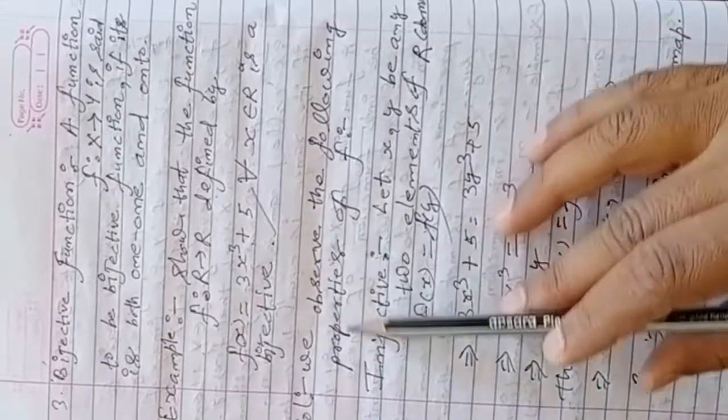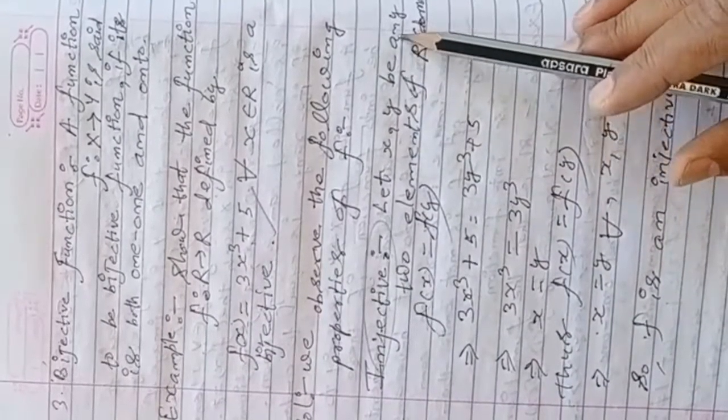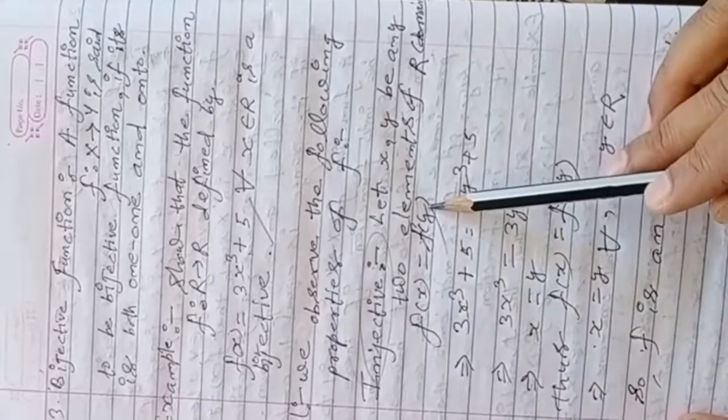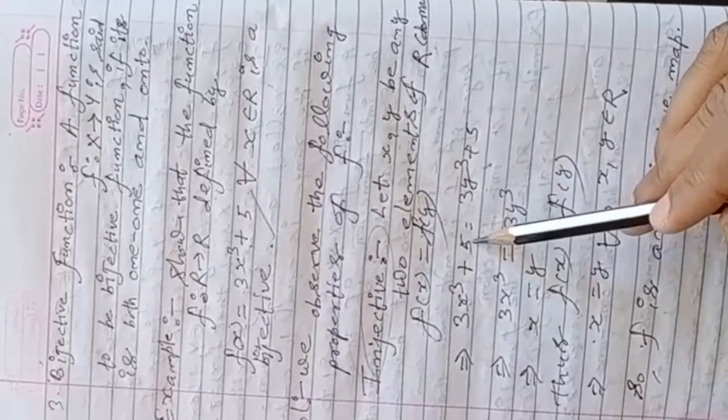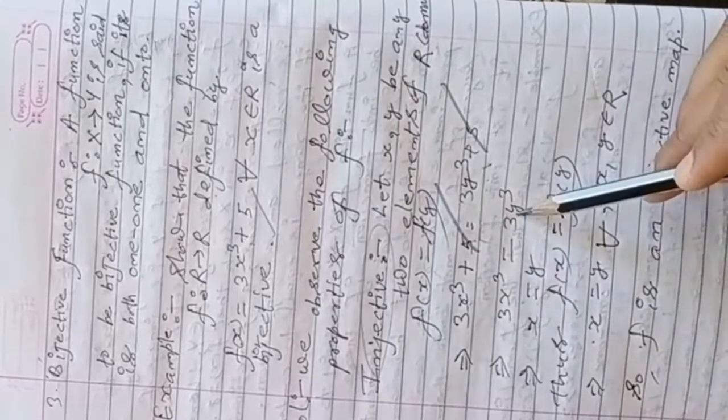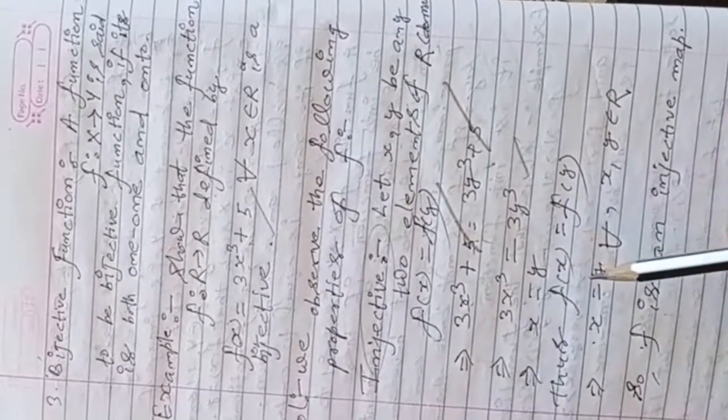Now first of all we are finding the injective property. Let x and y be any two elements of our domain. So f(x) = f(y) should hold, so 3x³ + 5 = 3y³ + 5. 5 will be cancelled out. 3x³ = 3y³, x = y will come. Thus f(x) = f(y) implies x = y for all x, y belongs to R. So f is injective.